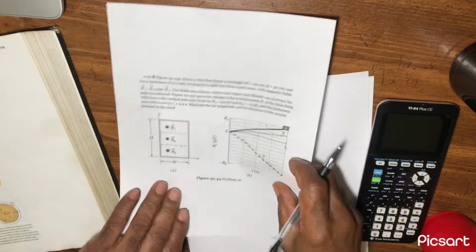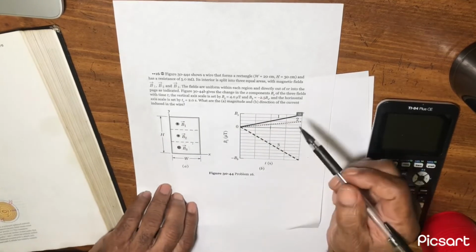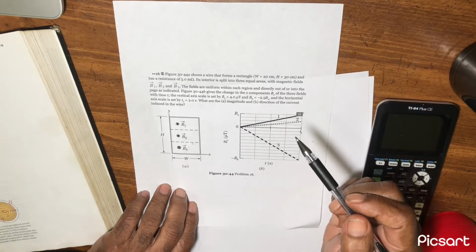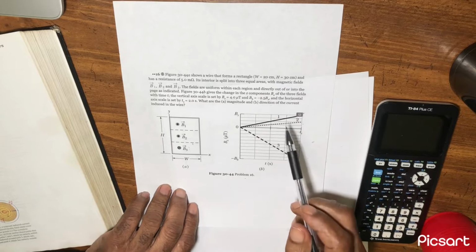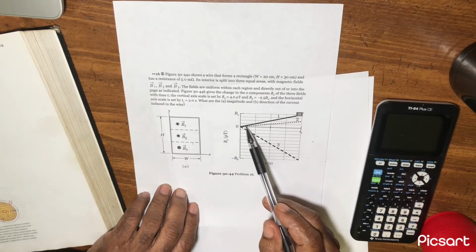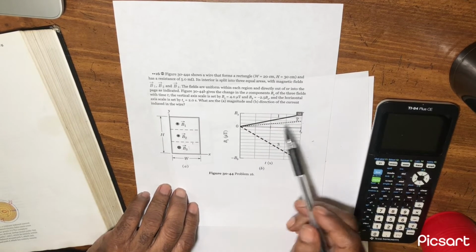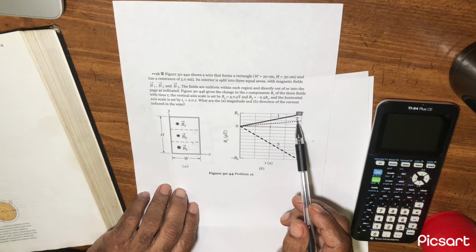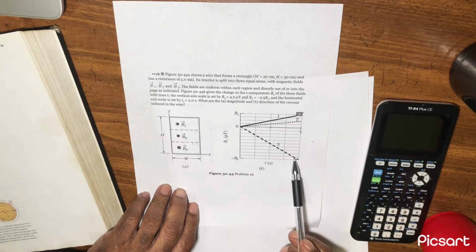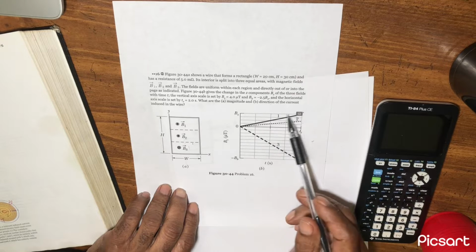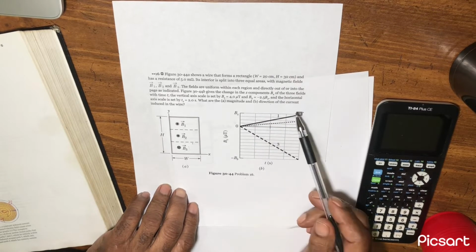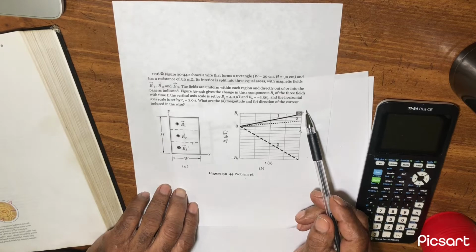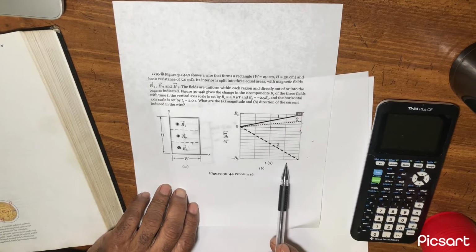And you know that to have an induced EMF, you must have something change with time. And the slope of this graph is showing you the magnetic field B changing with time.